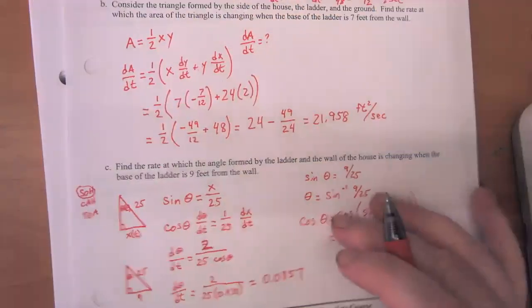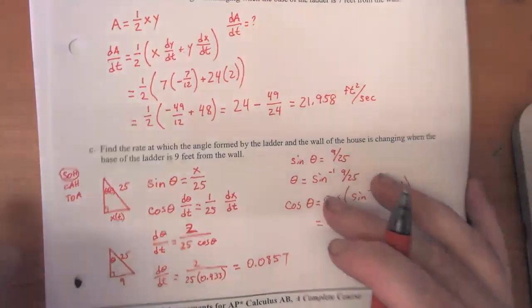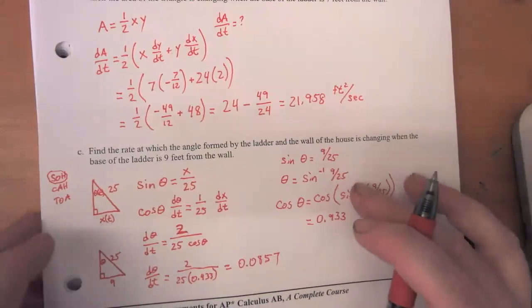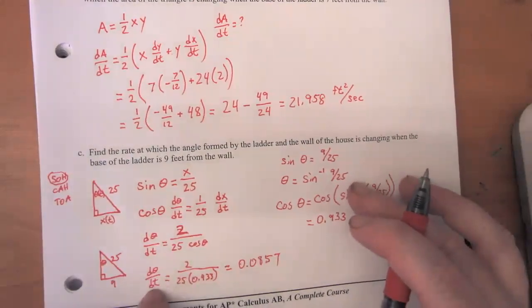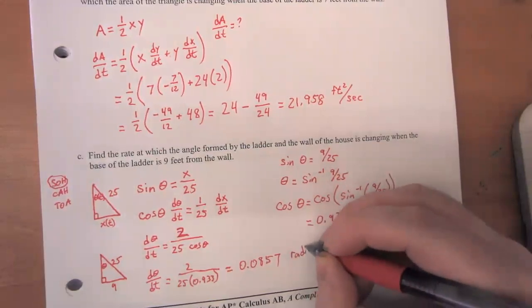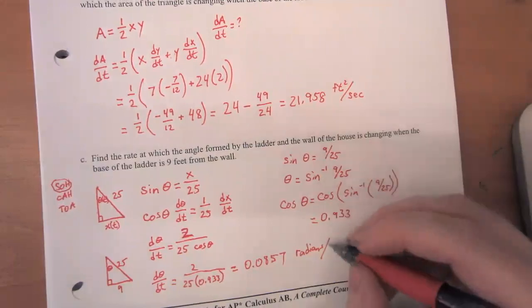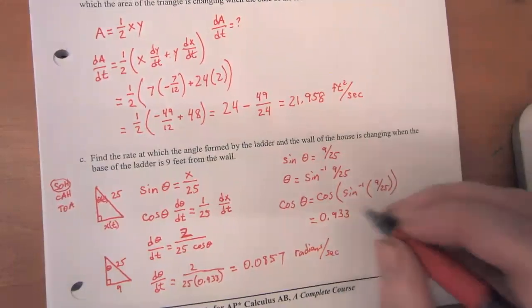And what are my units? I'm talking about the change in an angle over time. So we've got to ask ourselves, what do we measure angles in and what do we measure time in for this problem? Angles in calculus, we always measure in radians. And time, we've been measuring in seconds for this whole problem.